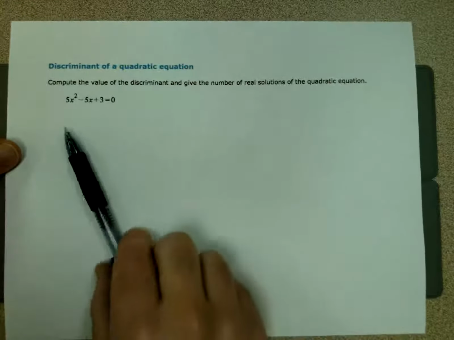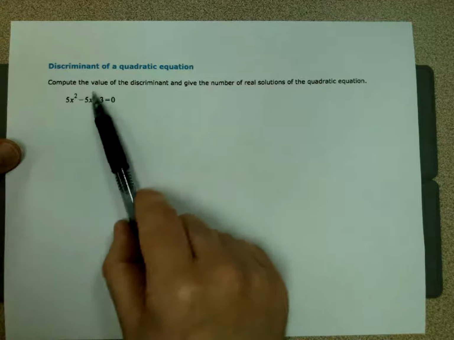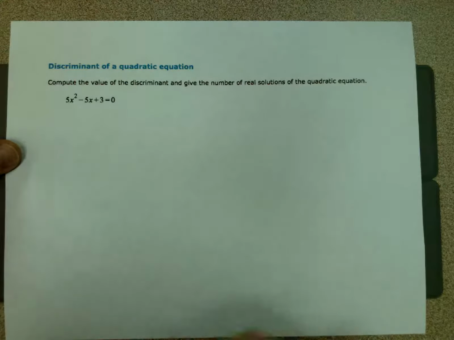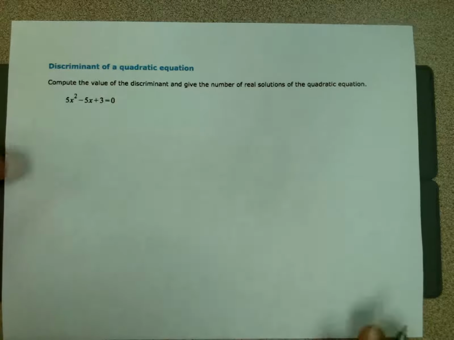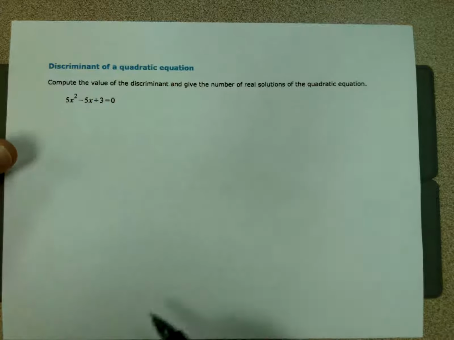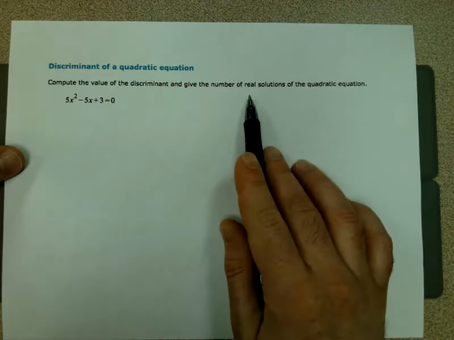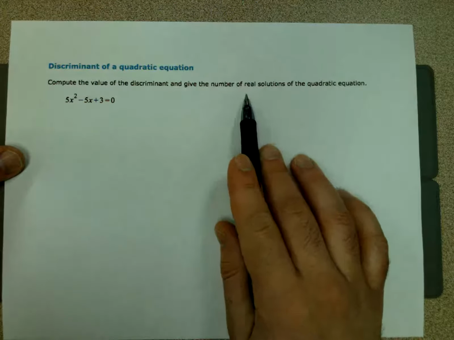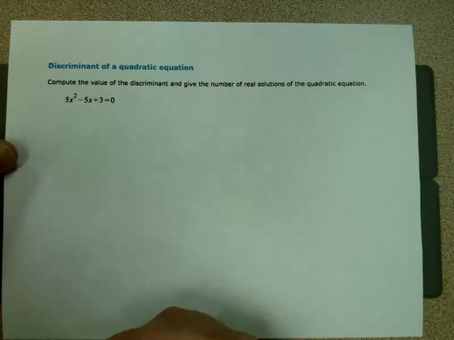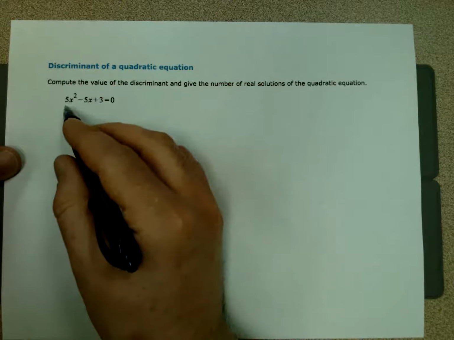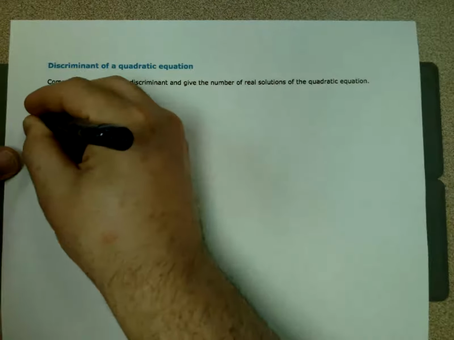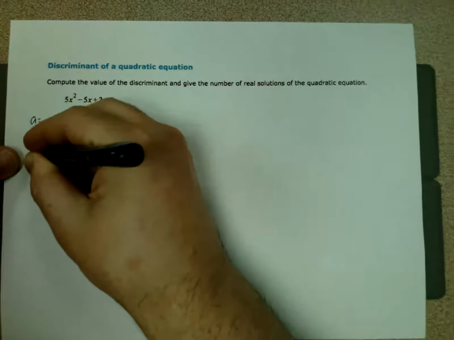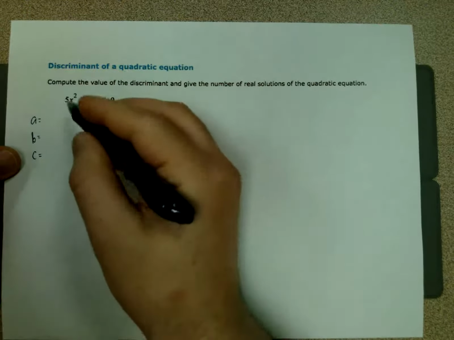It tells us how many and what type of solutions you'll get. So are there two real solutions? Are they going to get one rational solution, whatever the case may be? So right now we're only focusing on real solutions, so we don't have to make some of those extra distinctions. So it's not too bad. So just like when we started the quadratic formula, though, we do need to pull out our a, b, and c values. So that doesn't change.